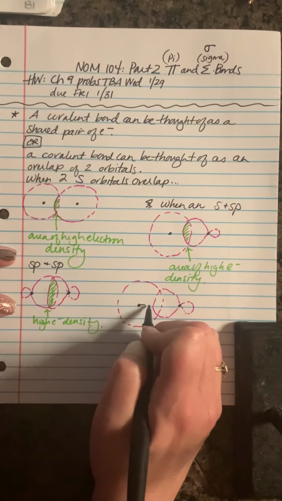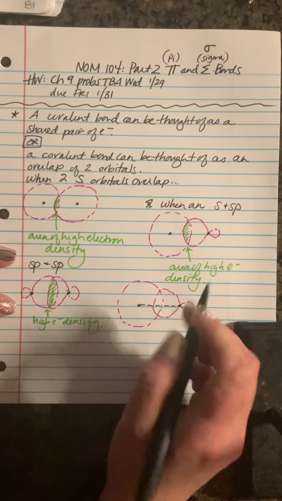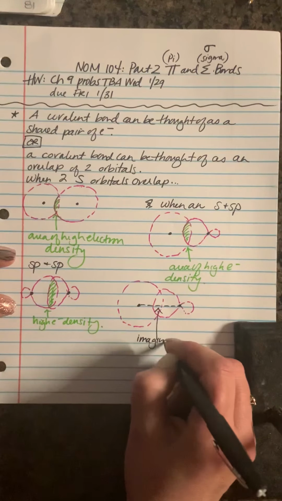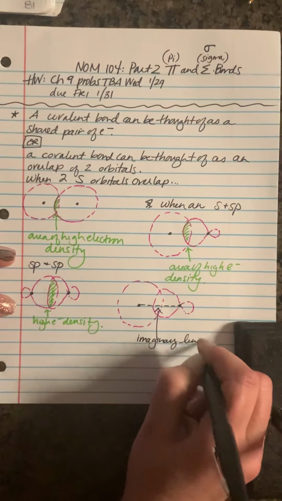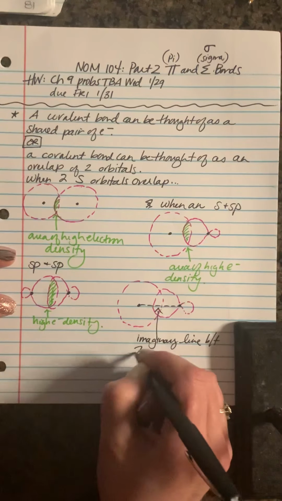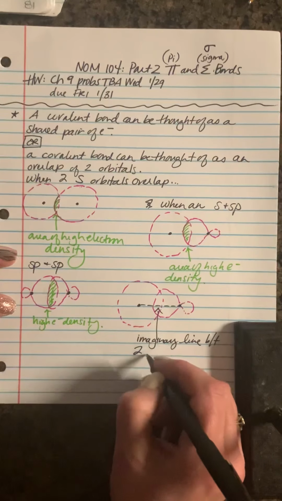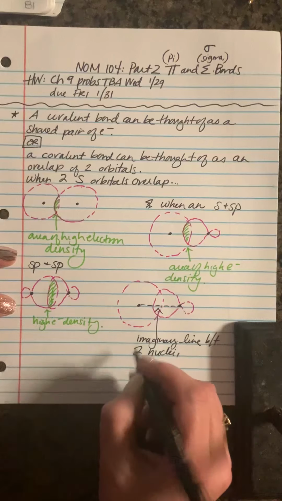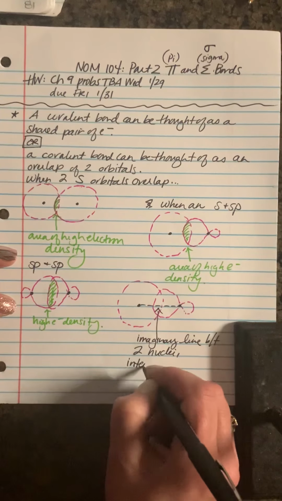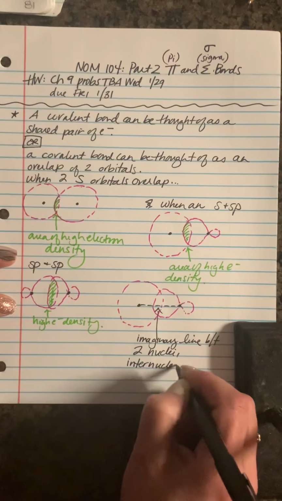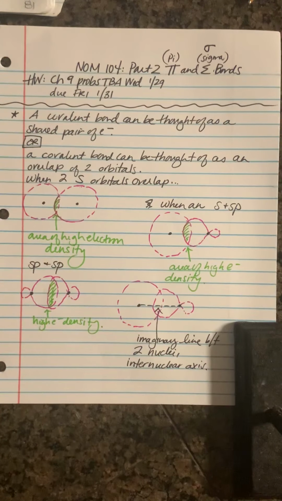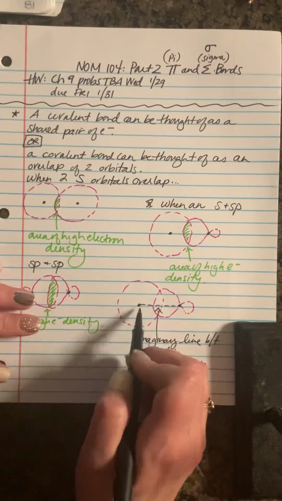There's this imaginary line that runs between the two nuclei, and that's called the internuclear axis. Okay, and so that's this line right here.